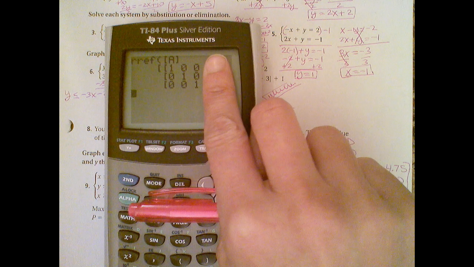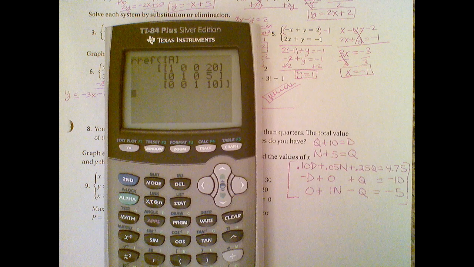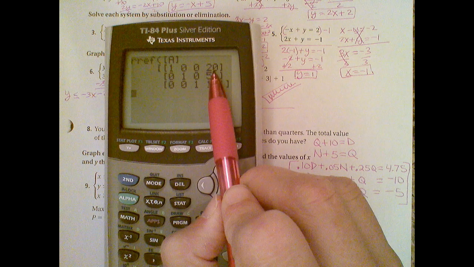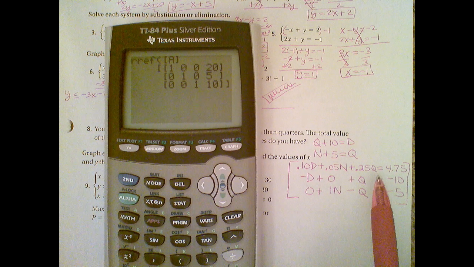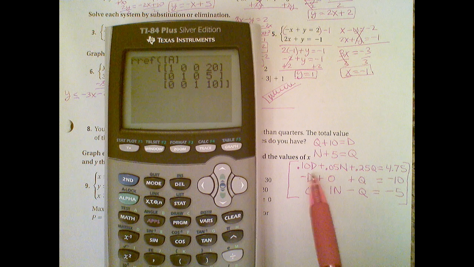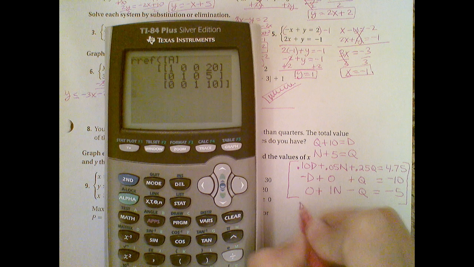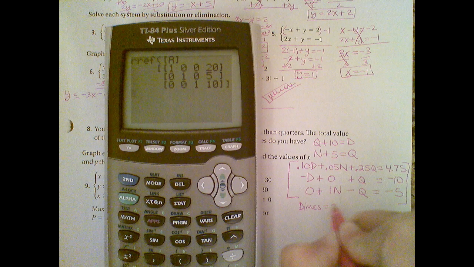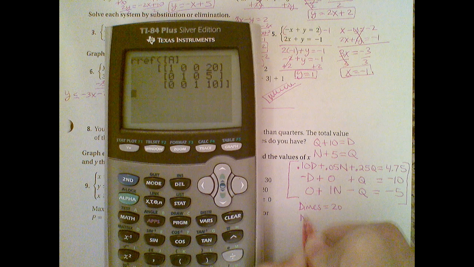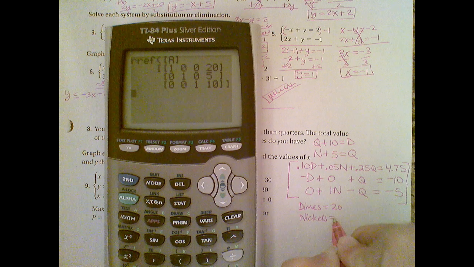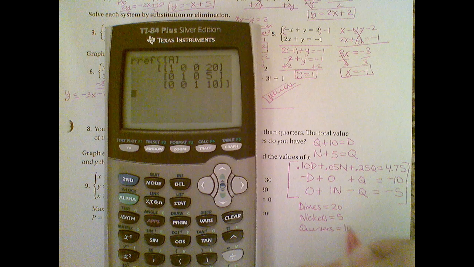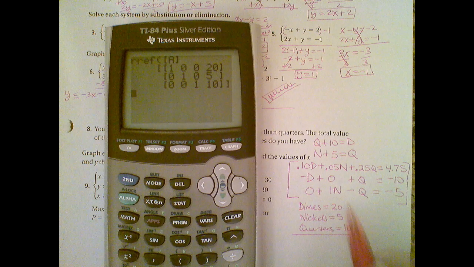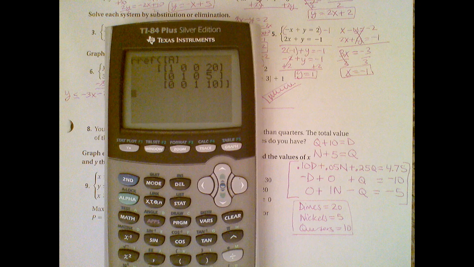So this tells us we do have a solution, the ones diagonal, so we want to check that first. And then the x value is 20, or sorry, we used dimes, nickels, and quarters instead of x, y, z. So our first variable was our d. For dimes, we have a total of 20 of them. Then we used n, so our nickels is going to be 5 nickels, and our quarters is going to be 10. And you could check your work and make sure these equations work with that.